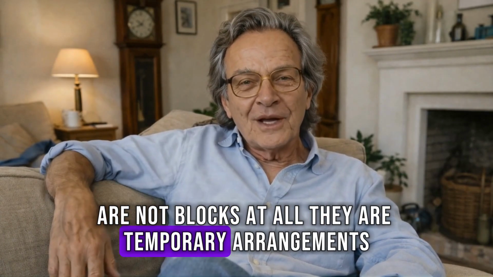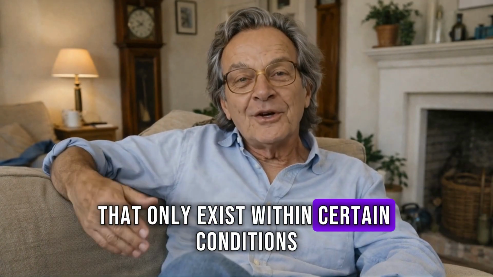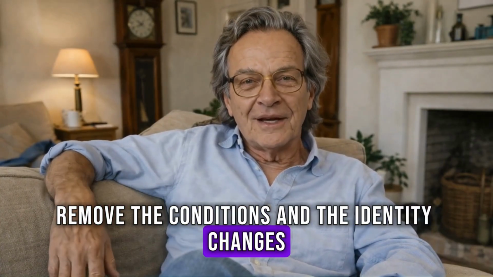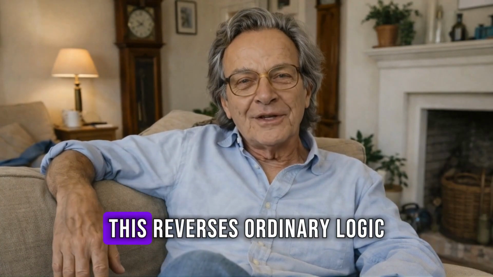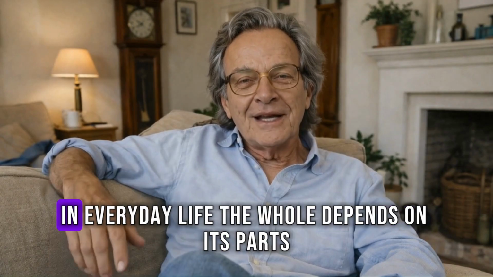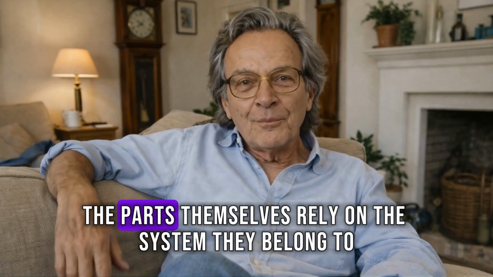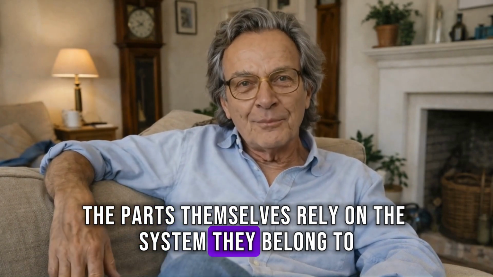They are temporary arrangements that only exist within certain conditions. Remove the conditions and the identity changes. The parts depend on the whole. This reverses ordinary logic. In everyday life, the whole depends on its parts. In the atomic world, the parts themselves rely on the system they belong to.